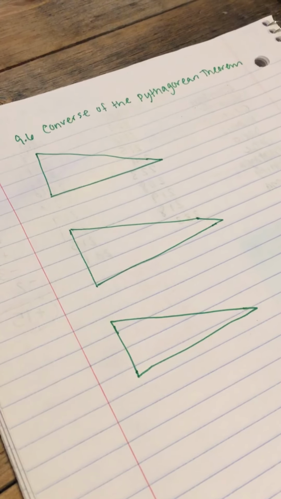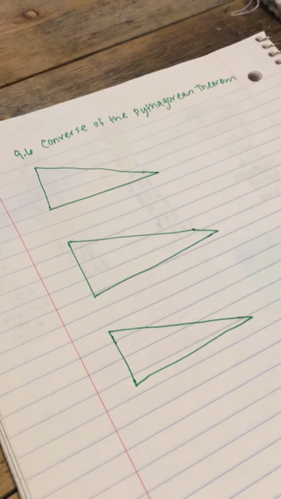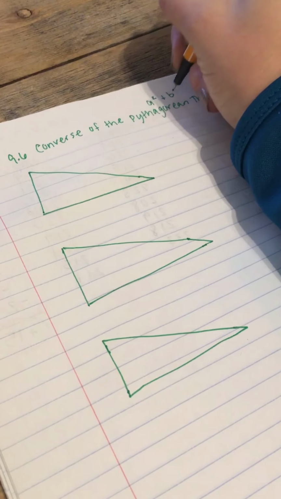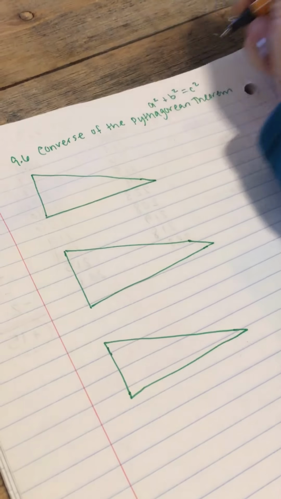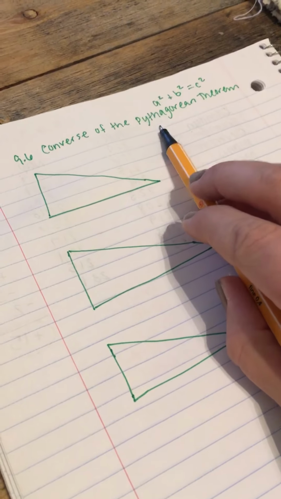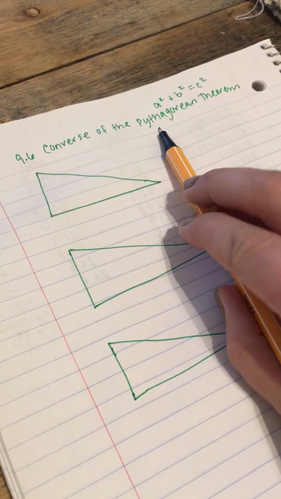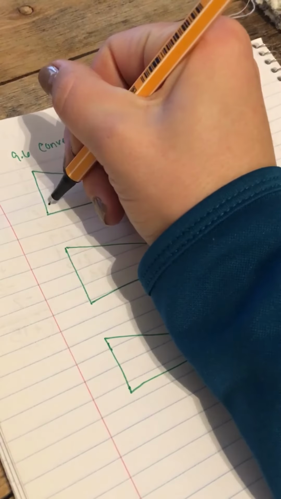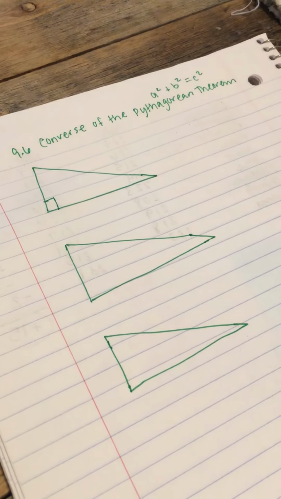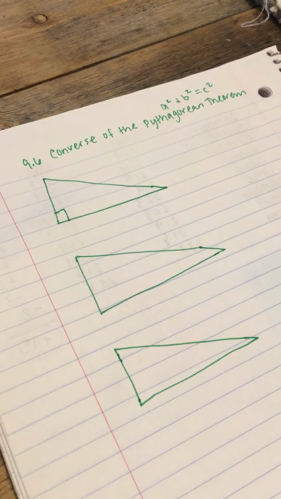So before we talked about the Pythagorean theorem, and the Pythagorean theorem, as a reminder, is a squared plus b squared equals c squared. And what we talked about is that it only works for right triangles. So let's say this triangle is a right triangle, and we know it's a right triangle because I'm going to put that little box in the corner indicating that it has a right angle.